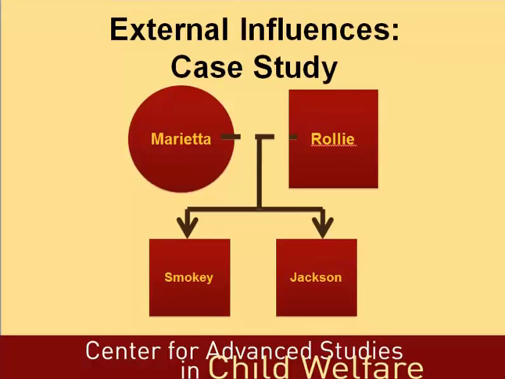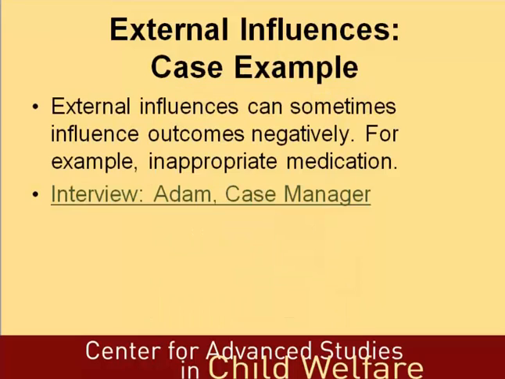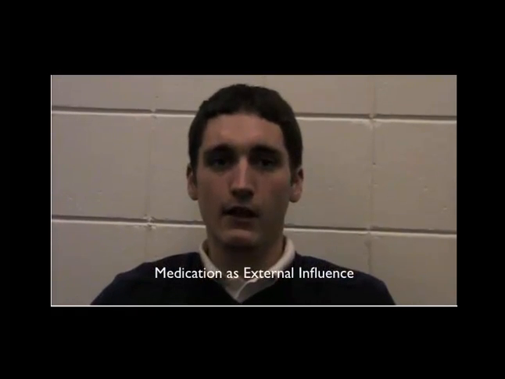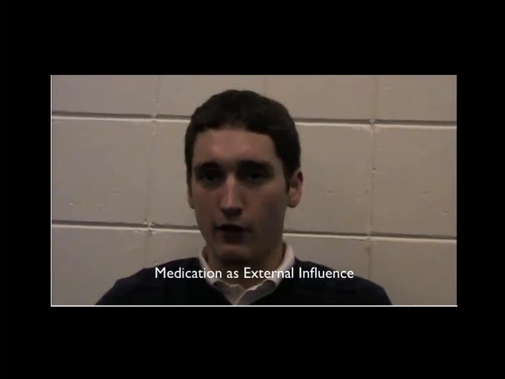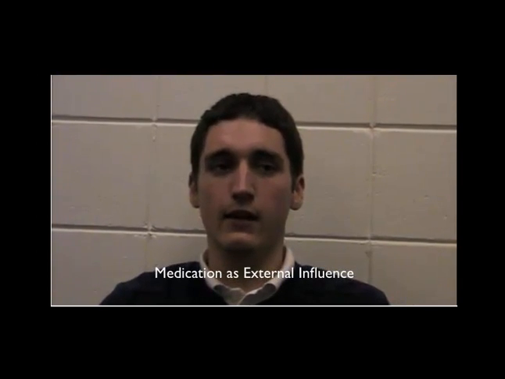The accidental death of Smokey is an example of an external factor that is having a profound impact on service provision. The video clip available through this screen shows how a case that has gone well can start falling apart when the medication that a child takes is not what he needs. There are many external influences. Medication is one. Medication usually works, but sometimes it doesn't.